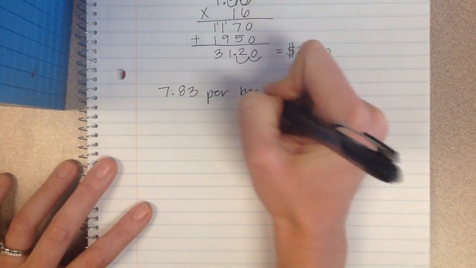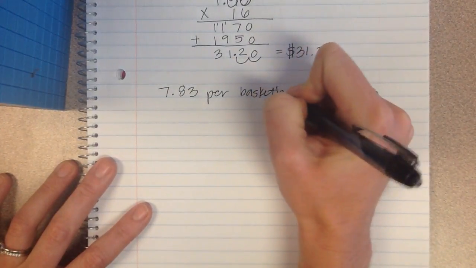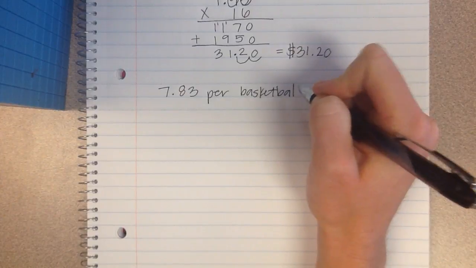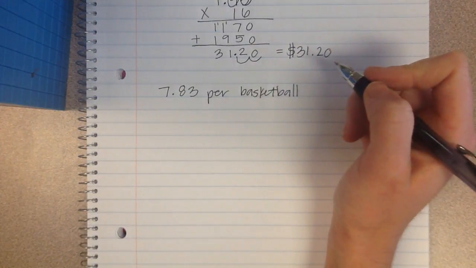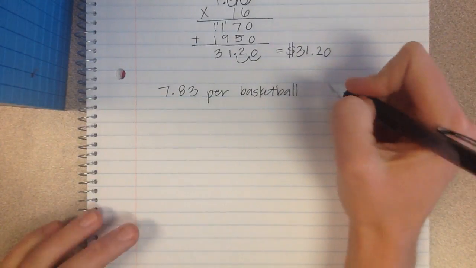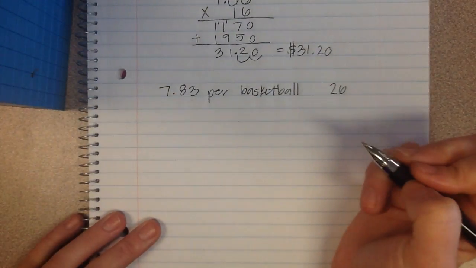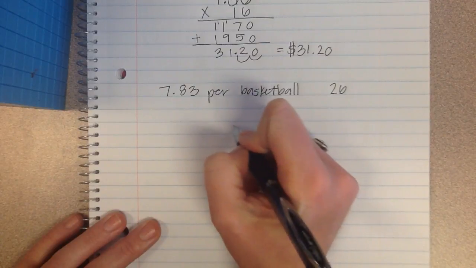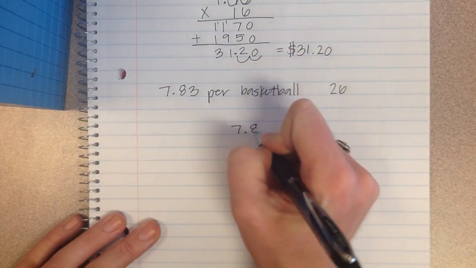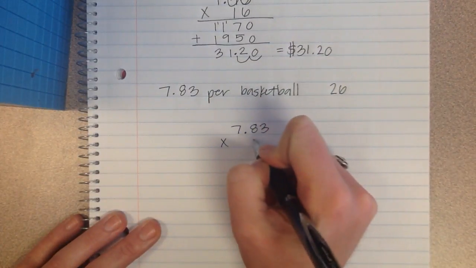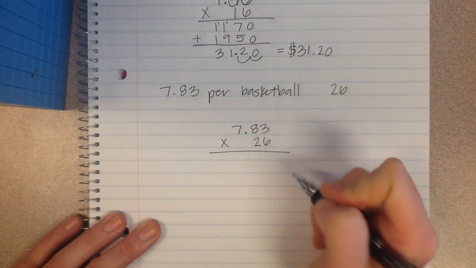Did I say football? Whatever. We're going to say basketball. And Christian wants 26, one for every student in here. So we're going to need to multiply. So we're going to do $7.83 times 26.